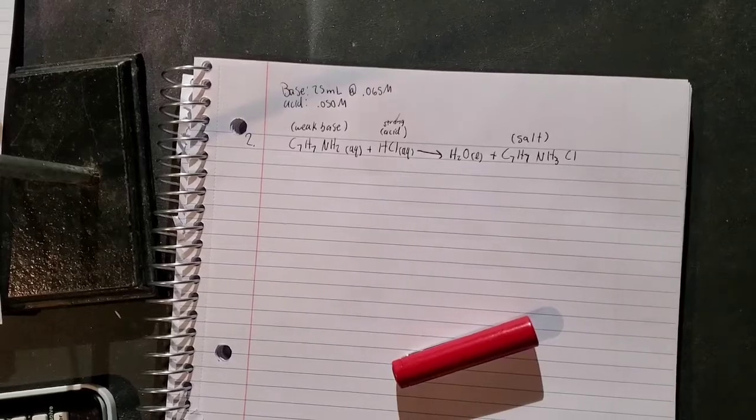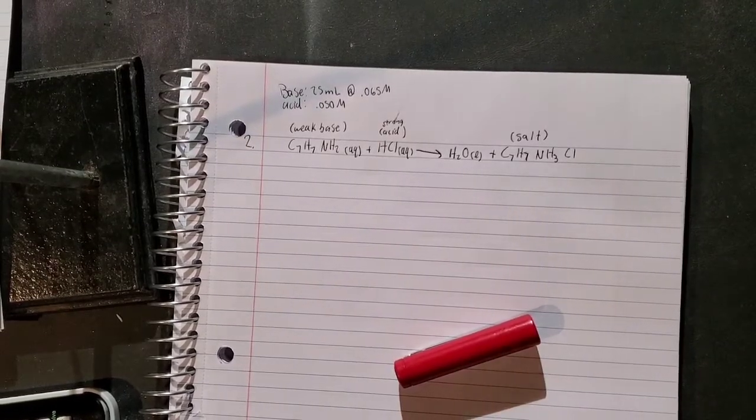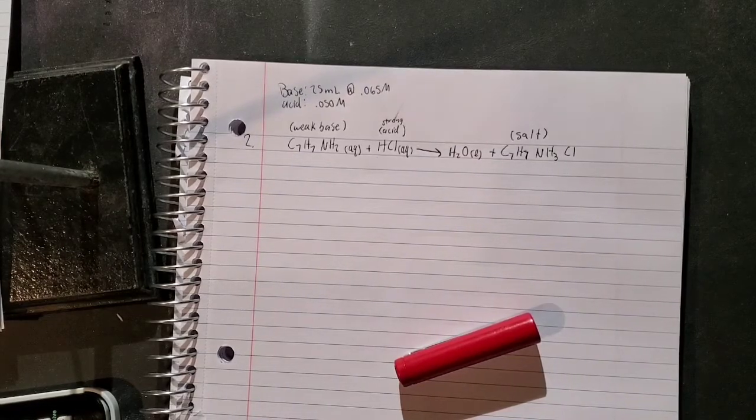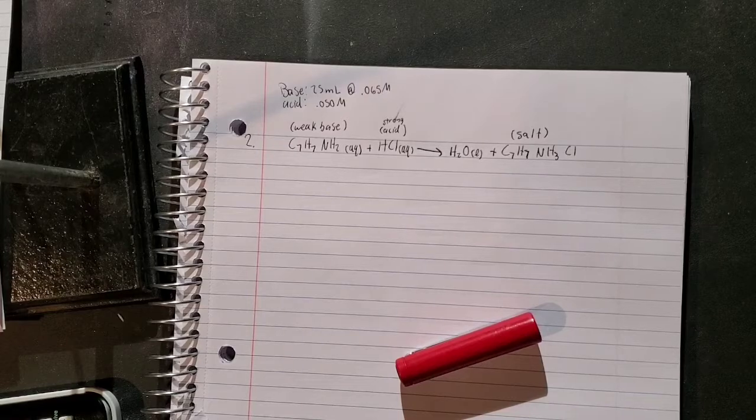So moving on to question 2. Question 2 says, calculate the pH of the solution obtained when 25.0 milliliters of 0.065 molar benzylamine, which is C7H7NH2, is titrated to the equivalence point with 0.050 molar hydrochloric acid. The Kb for benzylamine is 4.7 times 10 to the -10th.